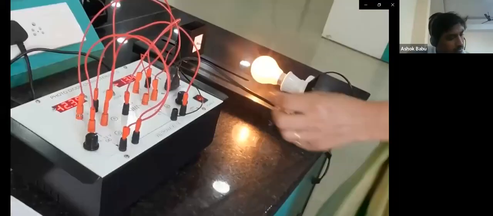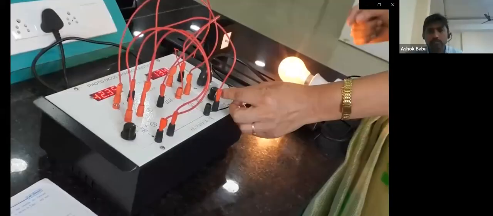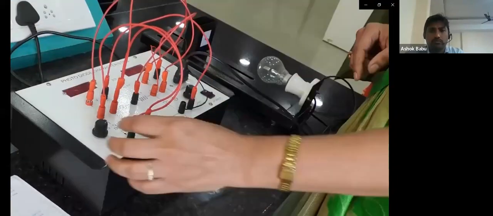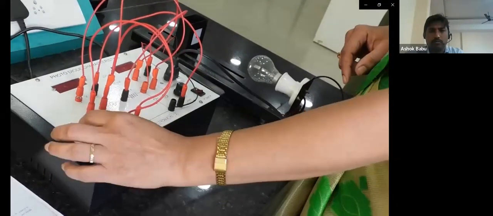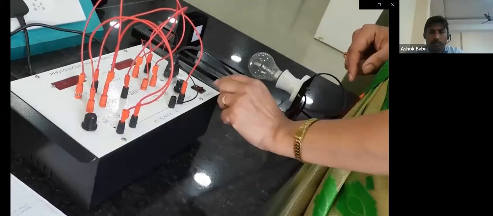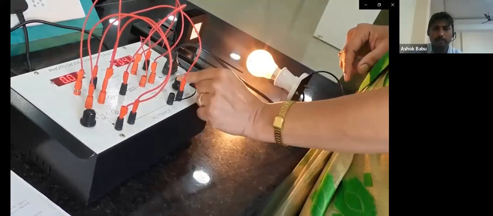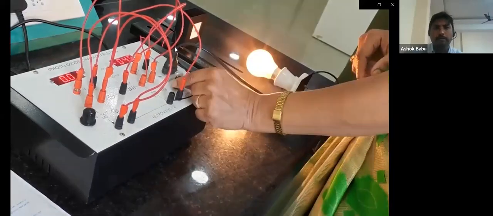Note down the voltage as well as current. Now let us do the same set of readings for a different intensity. We can use the lamp control to increase the intensity of light. Switch off the kit, keep the potentiometer in the minimum position and vary the intensity of light by switching on the lamp control.